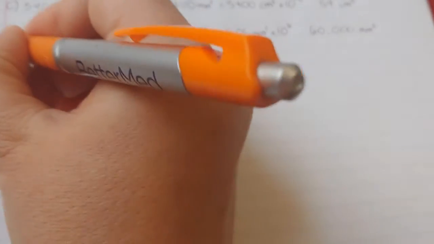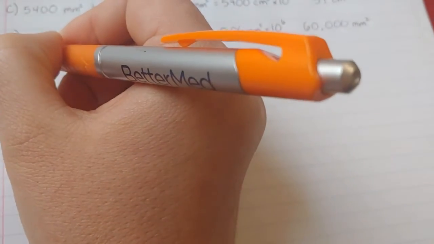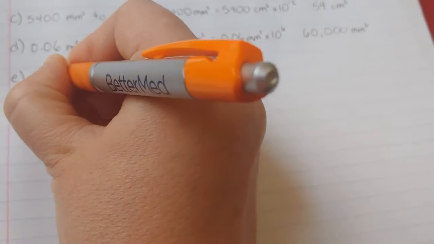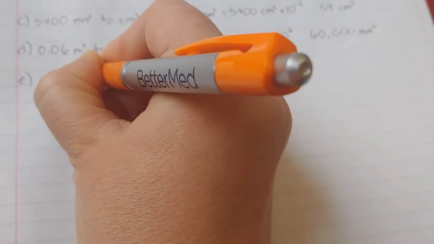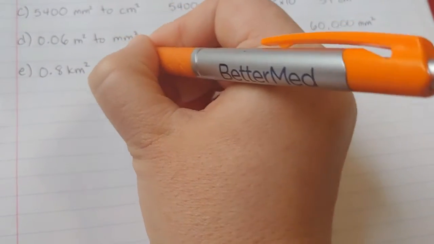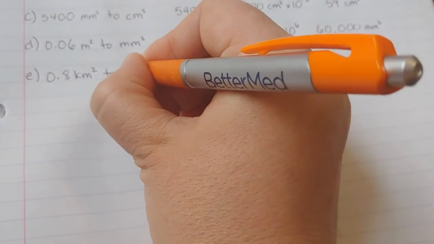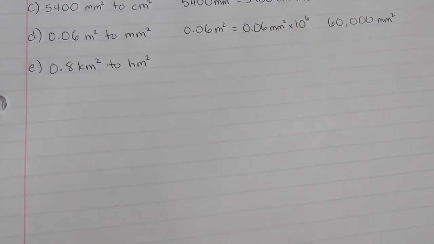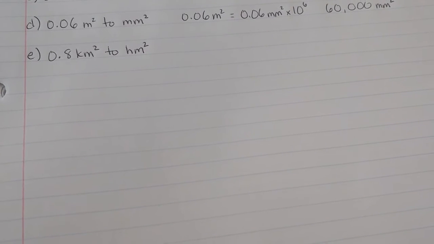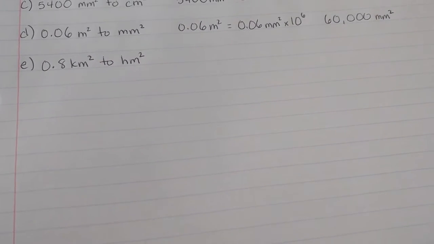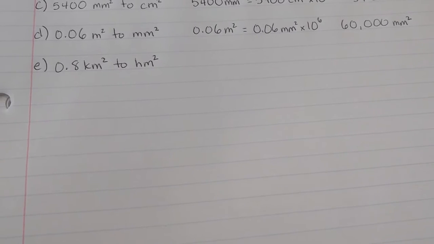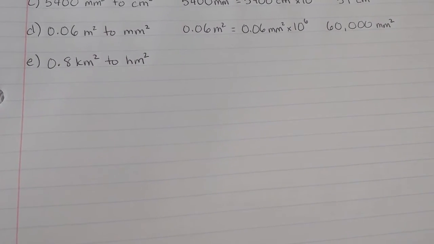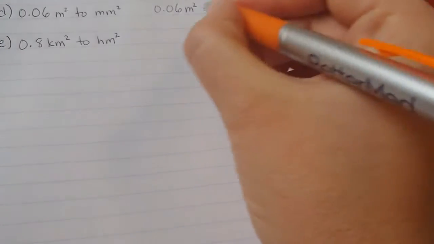Part E, I want to convert 0.8 square kilometers to hectometers squared. All right, so with this one, I know that kilometers, or kilo, is 10 cubed, and hecto is 10 squared, so it's a difference of 10 to the 1.